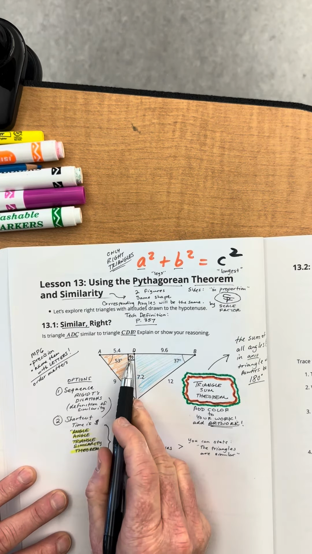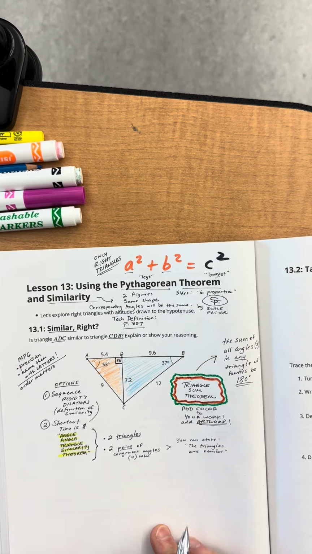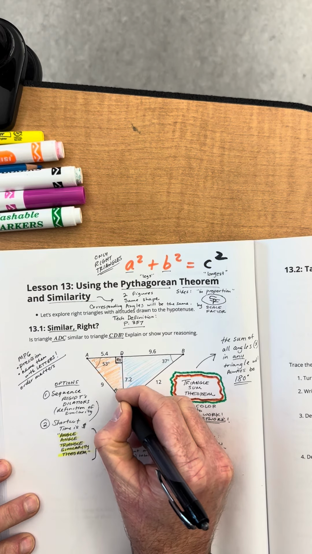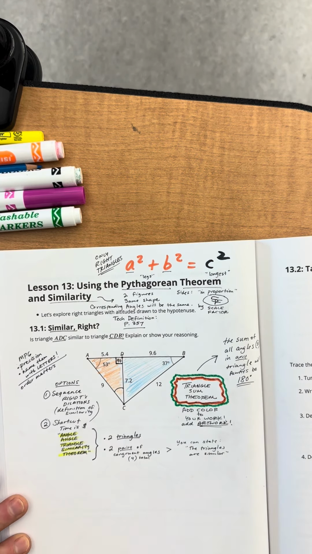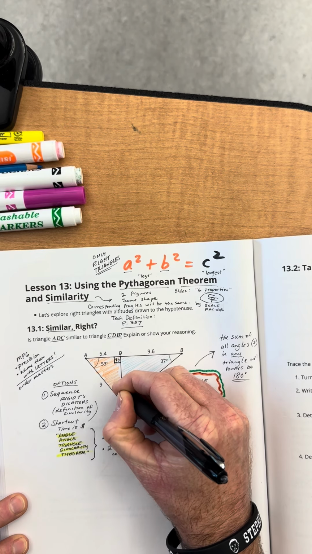So if you add this one, and this one, they will be 180. Okay, so we're gonna figure out what this angle is right here. This one right here. We're gonna just do 2 marks.